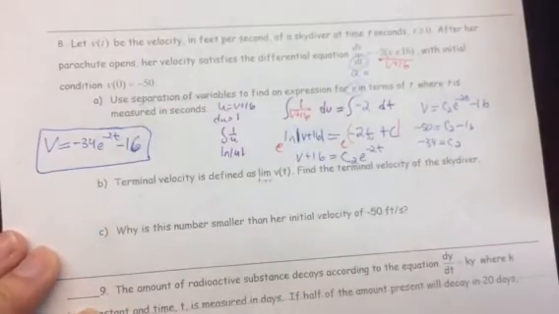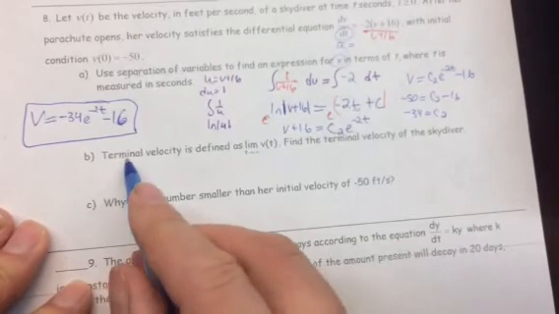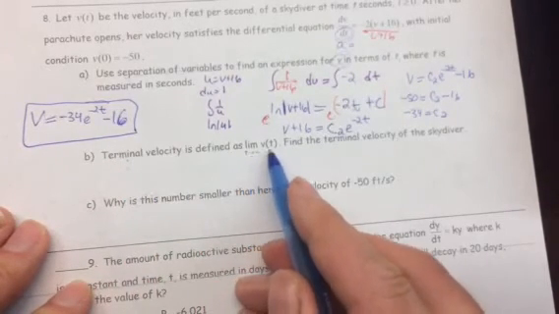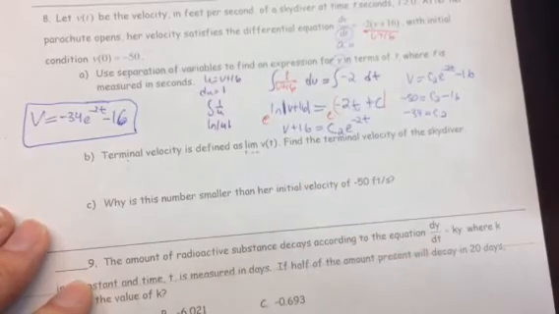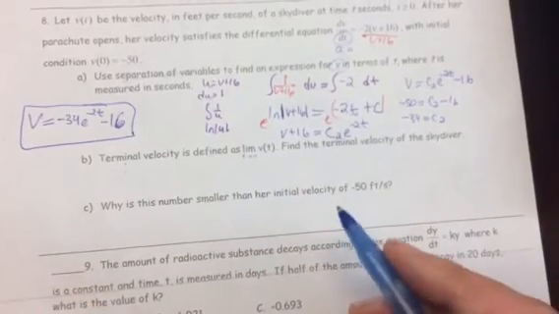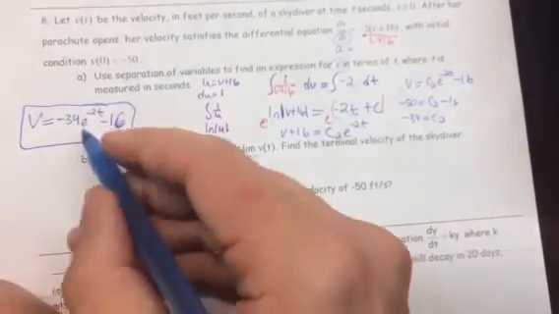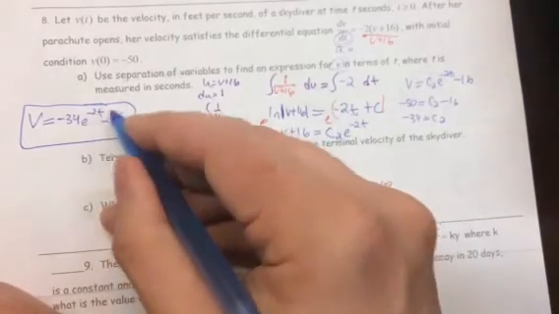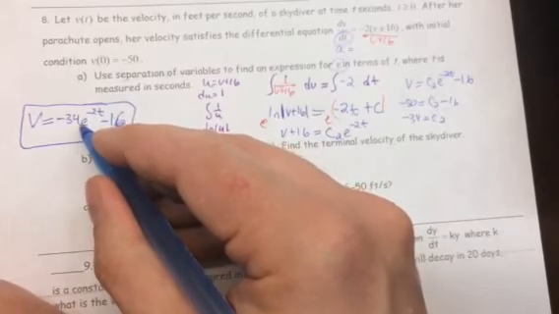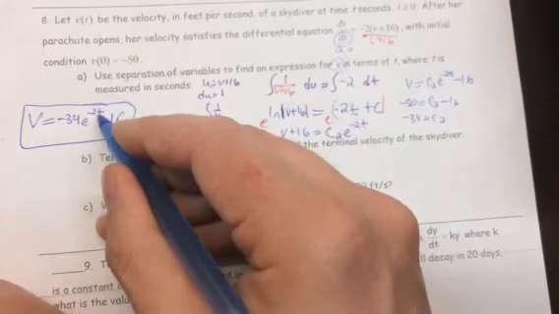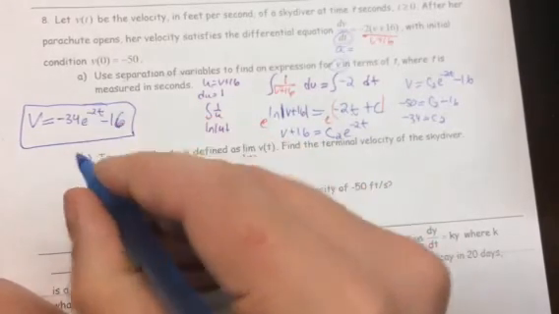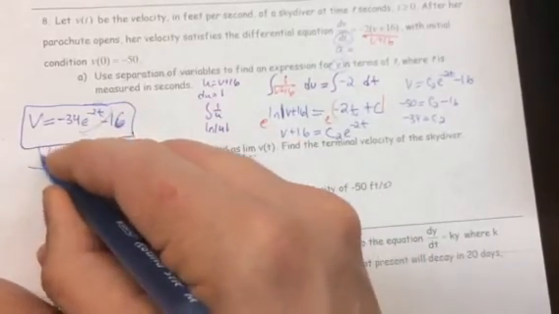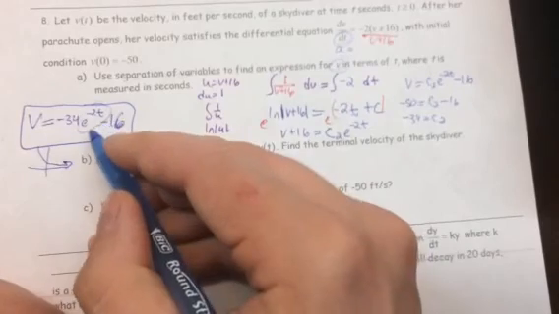Okay. Now, they bring in limits. Terminal velocity is defined as, as t goes to infinity, what does the velocity go to? Okay, so find the terminal velocity of the skydiver. So the velocity of the skydiver is this guy. As t goes to infinity, we've got e to a really, really, really big number, but it's negative. It helps if you know what the graph of e to the -t looks like. It looks like this. Or you could do it numerically.